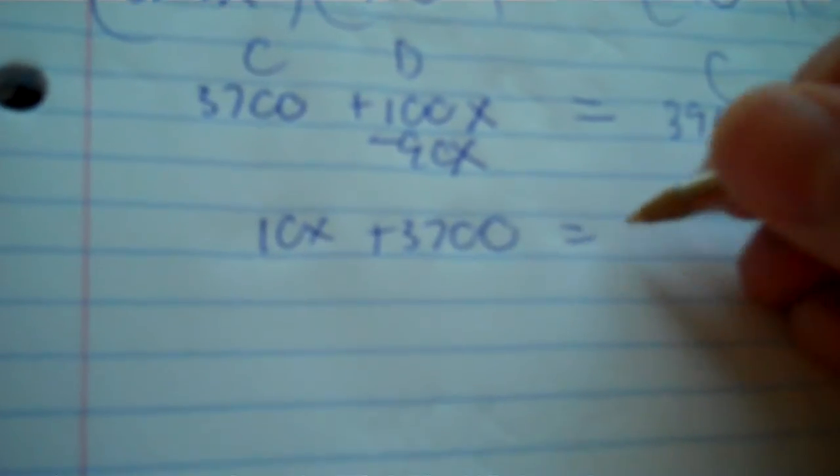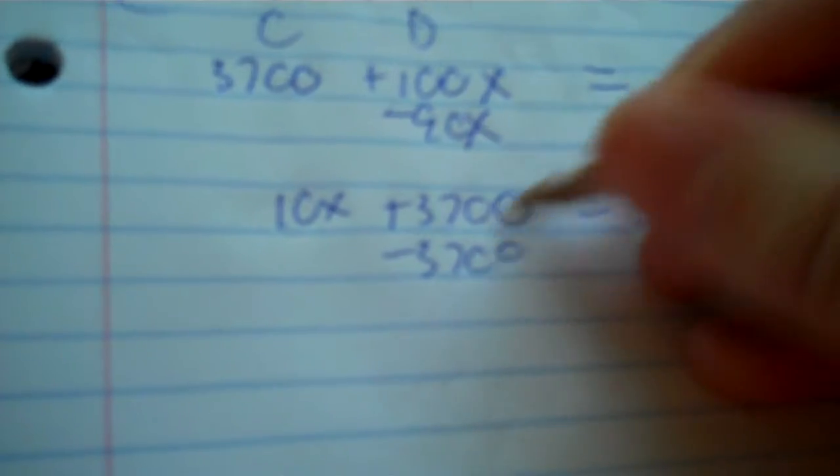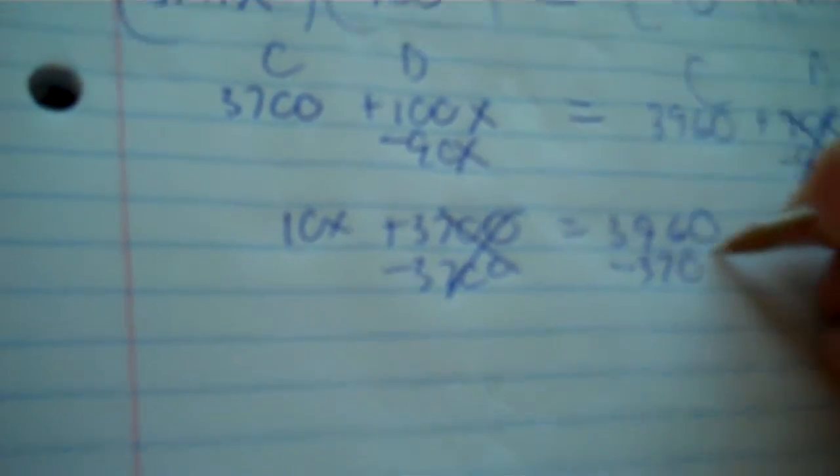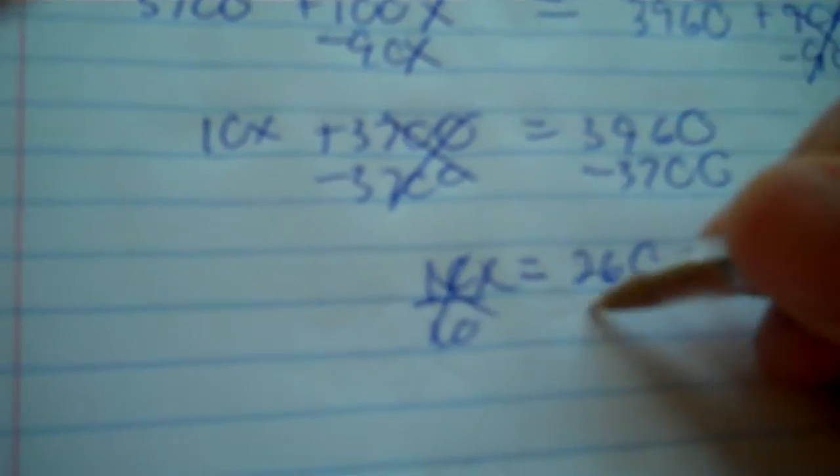That takes us to 10x. So 10x plus 3,700 equals 3,960. Then I minus 3,700. And 10x is equal to 260. Now divide by 10 and you get 26. So 26 serves. They got to put their next 26 serves into play. Okay, number 3. Last one.